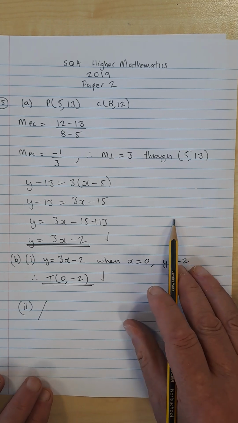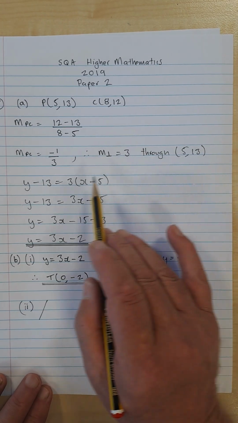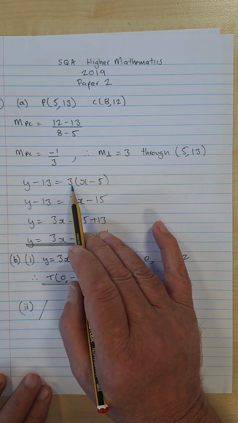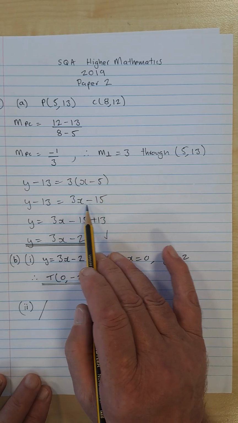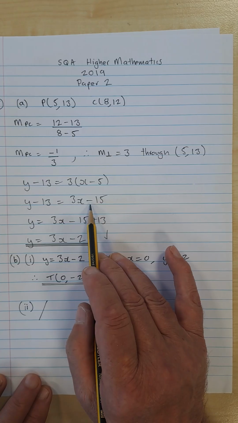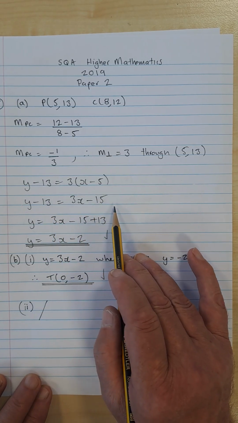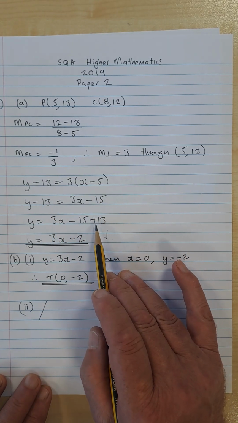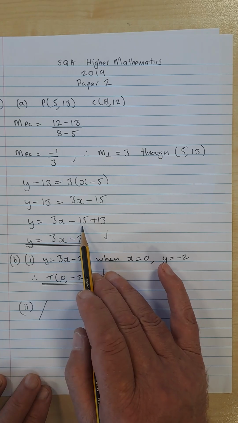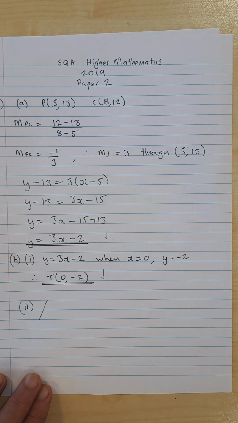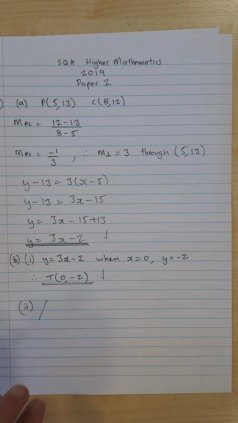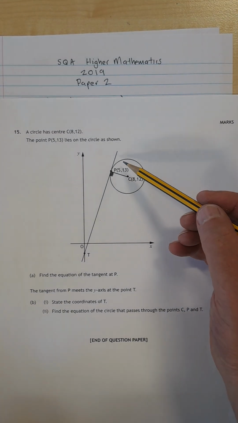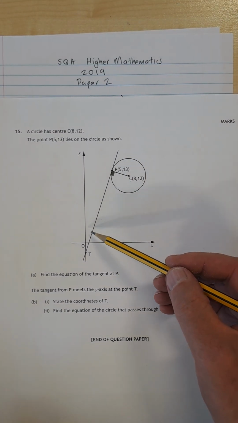That's the point P. So y minus b, y minus 13 is m, 3 times (x minus 5). Multiply through that, you get 3x take 15. Tidy it up by moving the minus 13 over to make it a plus 13. And this gives you y equals 3x take 2. Just made a mistake there. y equals 3x take 2 is your answer there. So that line there is the line y equals 3x take 2.